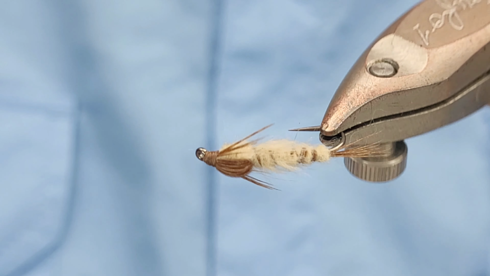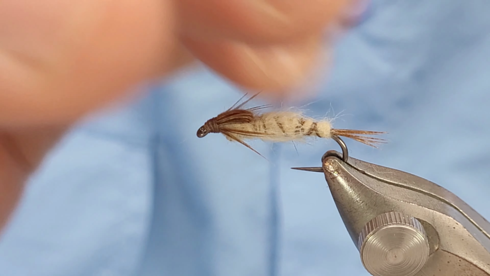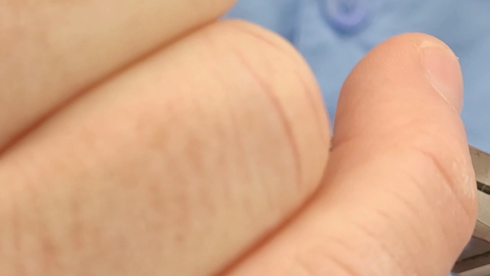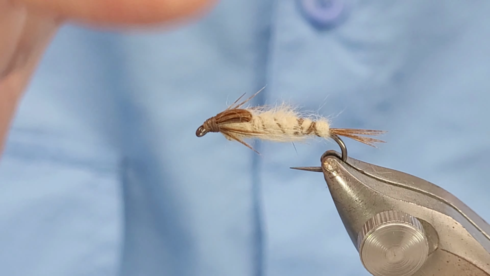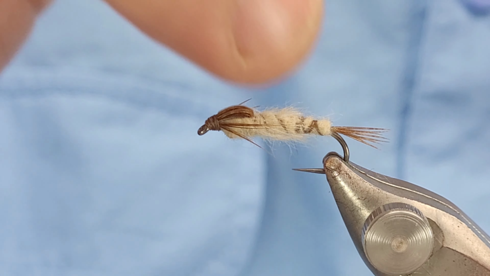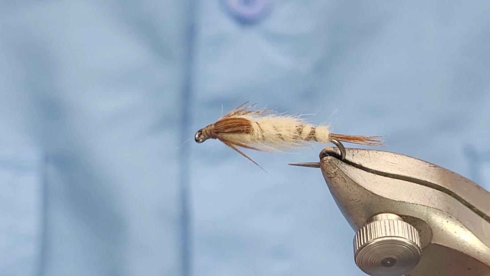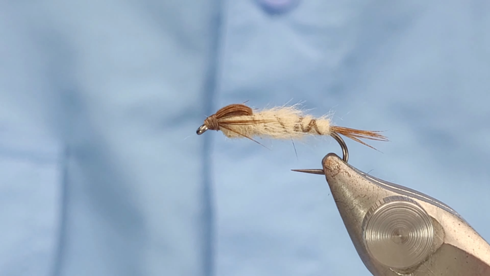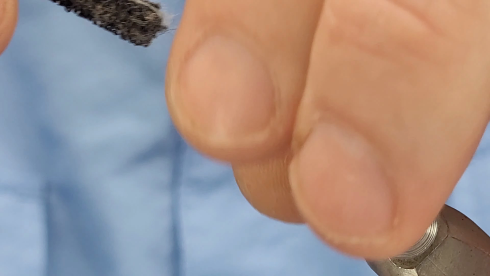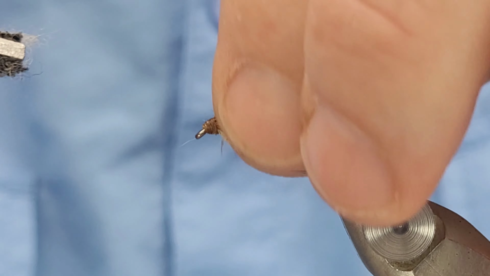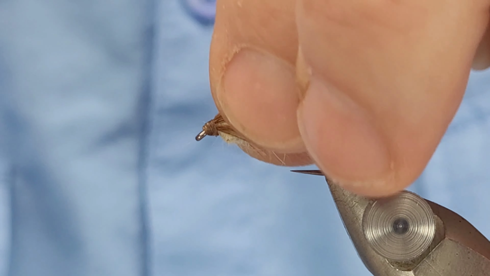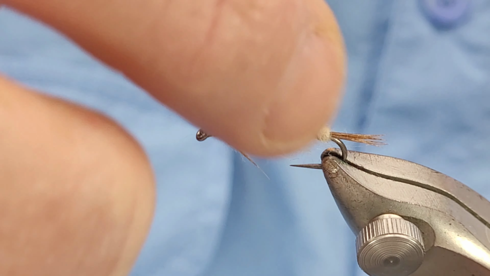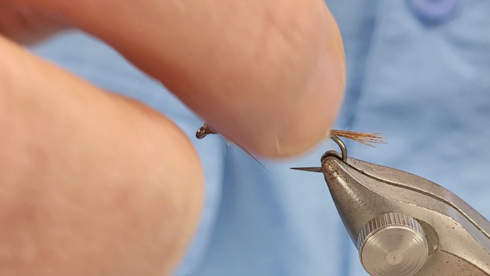And there you have your finished article, although if you want to, you can then add in a little bit of varnish or UV resin into the top section there, which I'm going to do now. So if you are doing this as an optional extra, you see that I'm brushing it all down the sides.